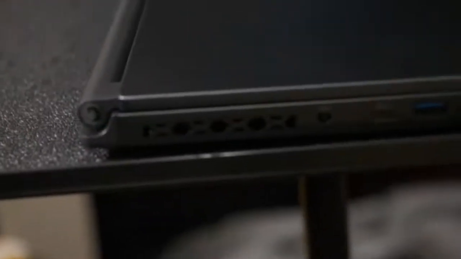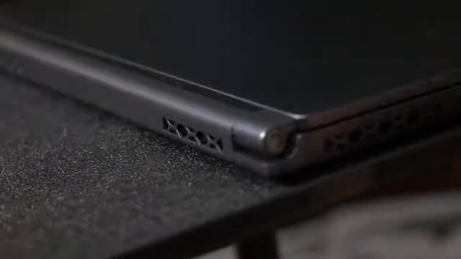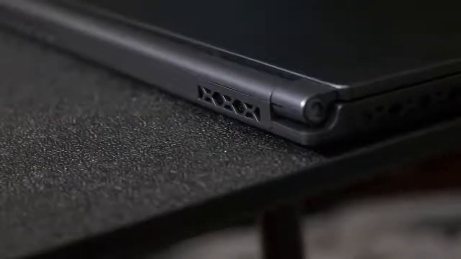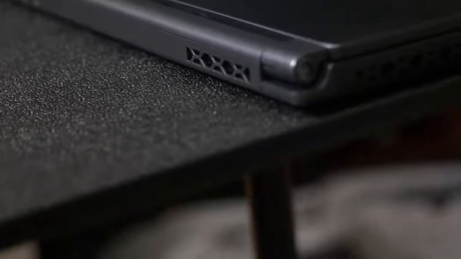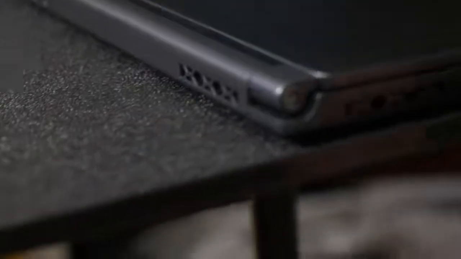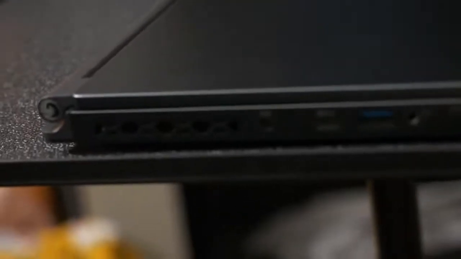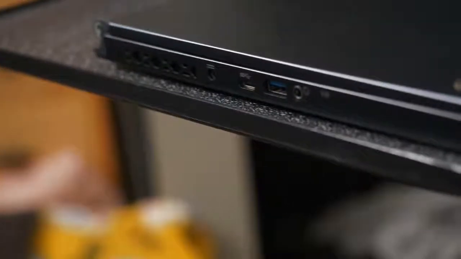But yeah, in terms of the cooling, you got it on both ends. It's a little bit smaller on that one. I don't know if that's the CPU or the GPU, but it doesn't have as many vents as the other one.